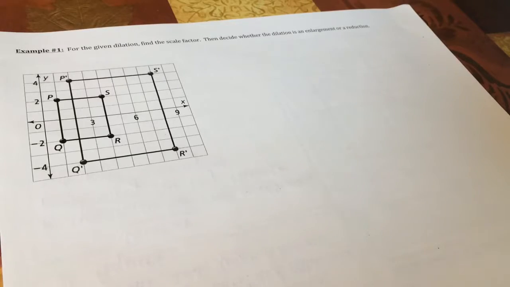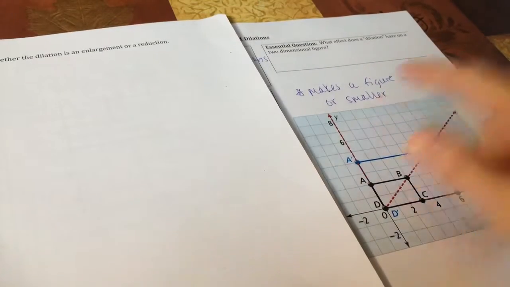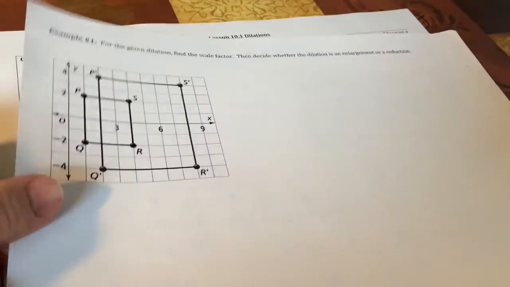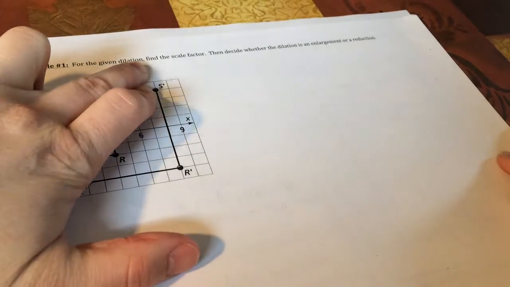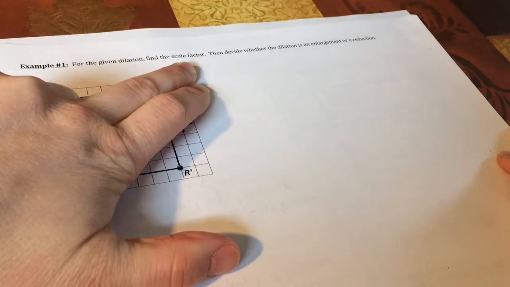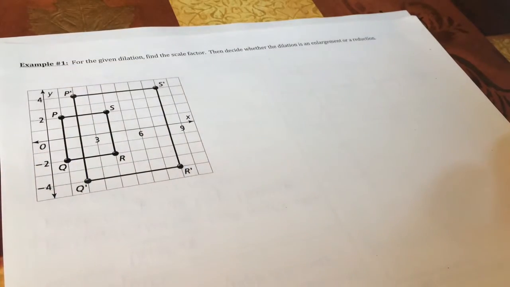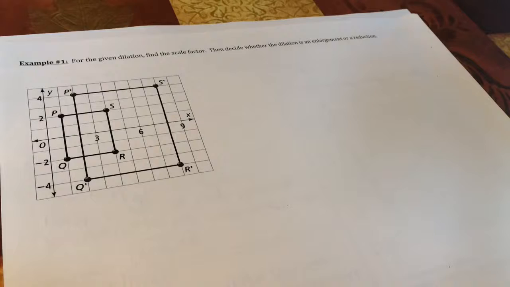In this video, we're learning example number 1 in lesson 10.1, dilations. Remember, we learned that a dilation makes a figure either bigger or smaller. Okay, so it says, for the given dilation, find the scale factor. Then decide whether the dilation is an enlargement or a reduction.